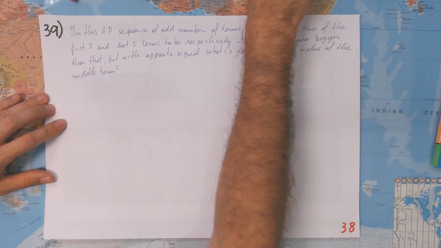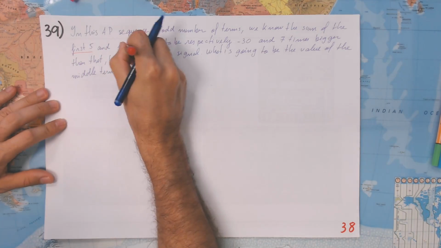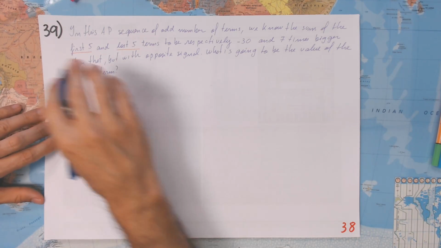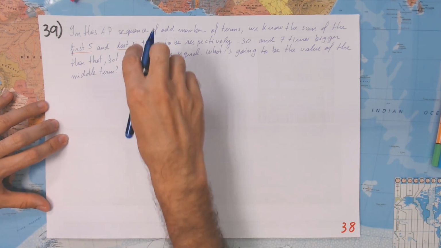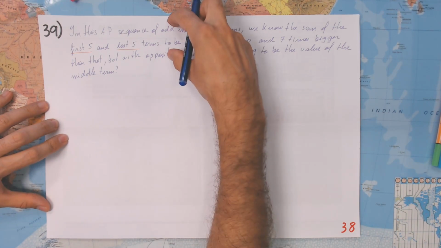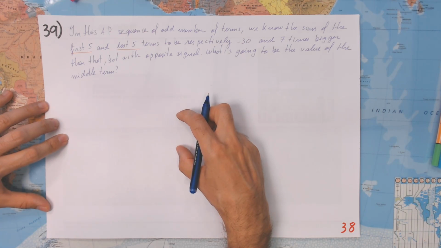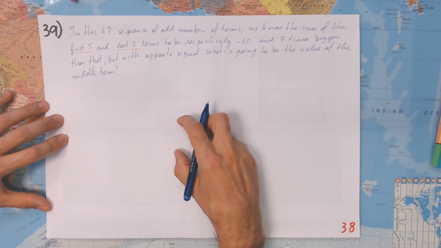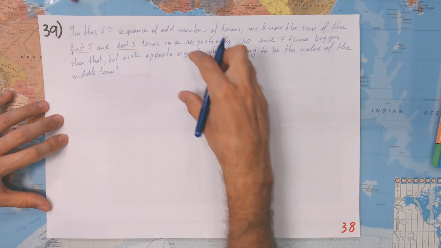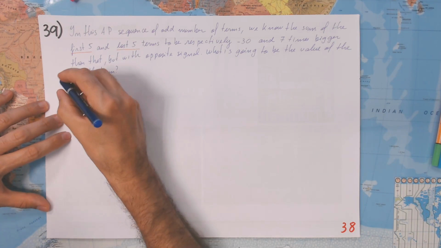Well, they say in here that we have the sum of the first 5 and the last 5. Well, let's transfer text into math, and this is where students make the biggest mistakes in the exercise. Okay, most of the times, I believe probably 70% of the time, students can't transfer this into math.